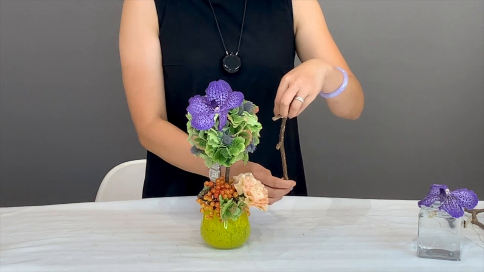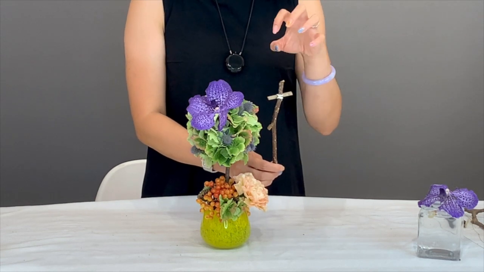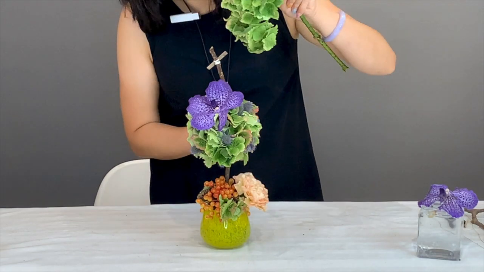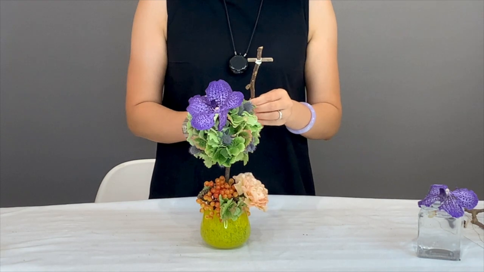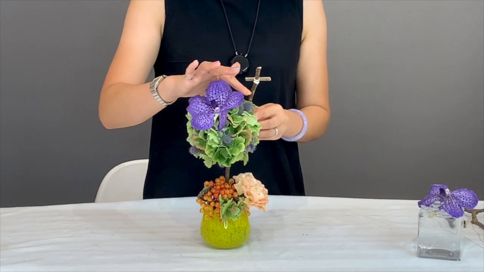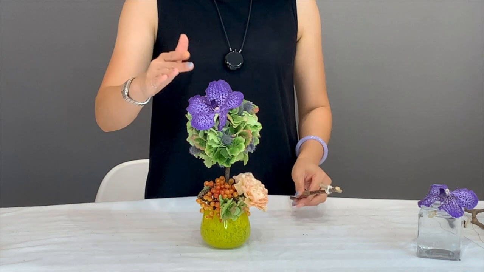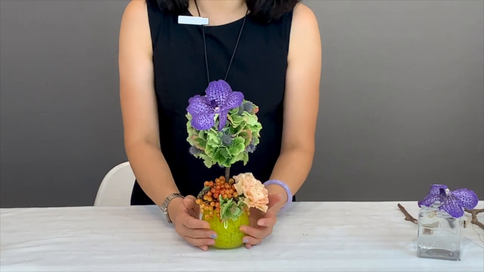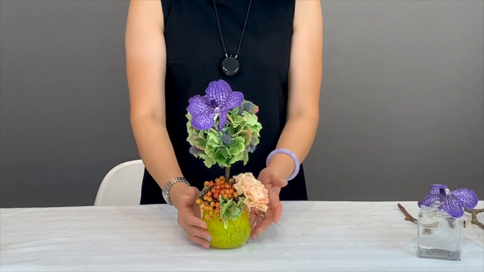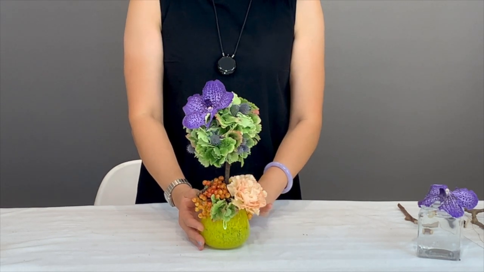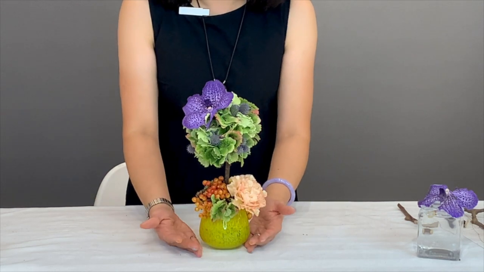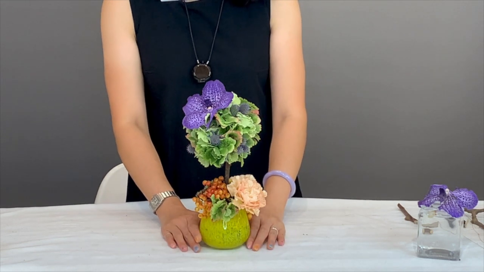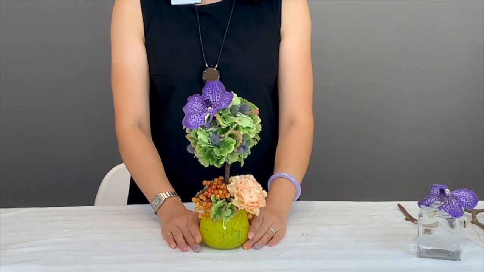The next step is to cover the flower foam ball first with the hydrangeas, and then to add a bit more contrast and interest of texture, you add the butterflies, which are the vendors. Then to fill your bottom, you use three types of flowers: the sedums, the viburnum berries, and the diaphysis. And now you will have your topiary trees all made up very nicely, and you can place them where you want. And enjoy your flowers.